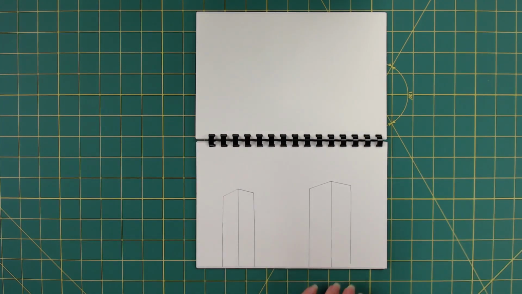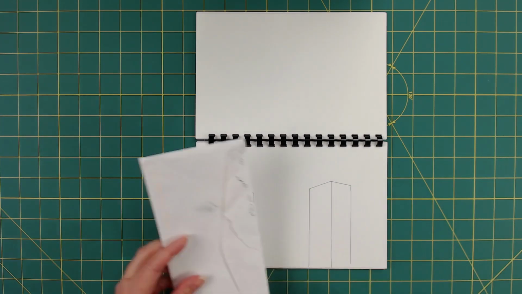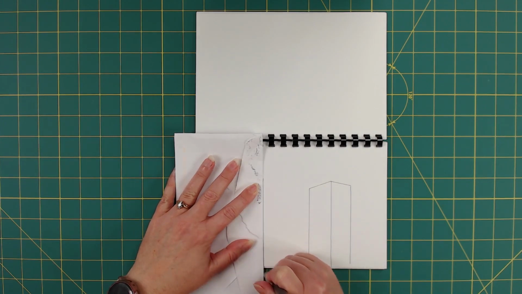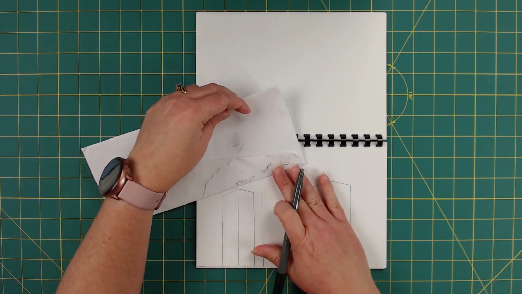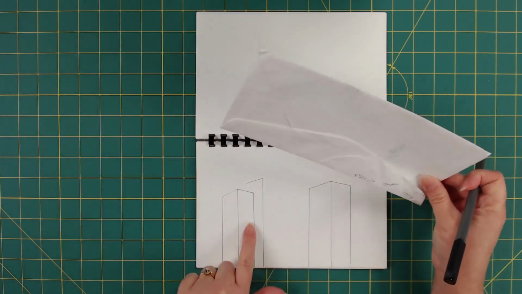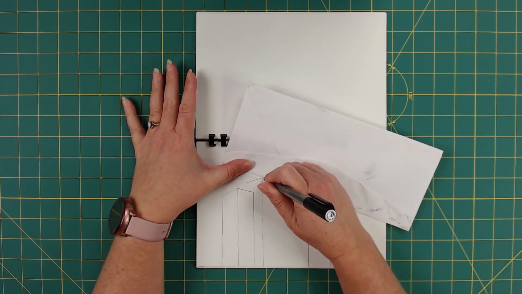Now, the other thing we can do to add a little bit more dimension is we could have some buildings behind our other buildings. So here I'm going to draw this one somewhat close. And then when I draw the roof line, I am going to have it go partway over this building and then finish drawing my arrow here.